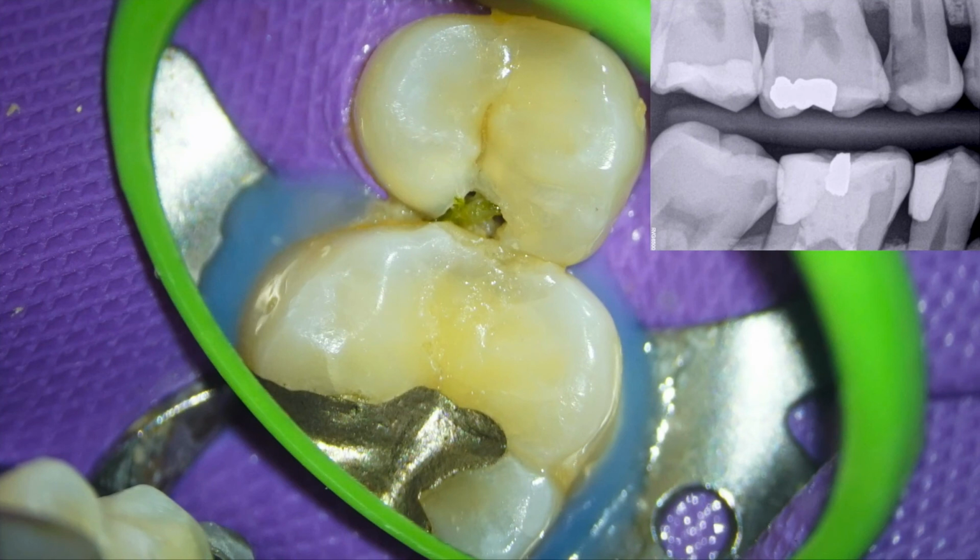Just for showing you how big the damage that food impaction can provoke in the gingival tissues can be, I will show you this case. As you can see, we have an interproximal caries here. Clinically, it does not look so big, but in the radiograph, you can see there is a big caries. So we decided to remove the caries.